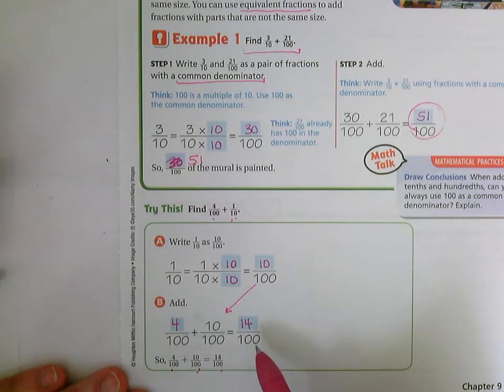So we're always going to be taking the tenths fraction and multiplying the numerator and the denominator by 10 to find an equivalent fraction that we can add. Okay, we're going to do a little bit more in the next video.